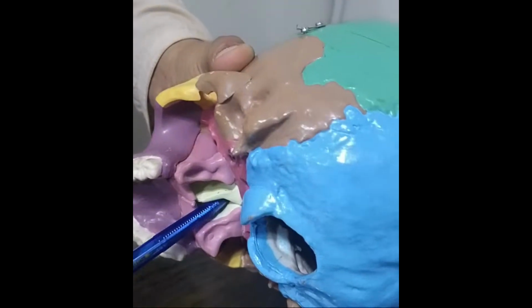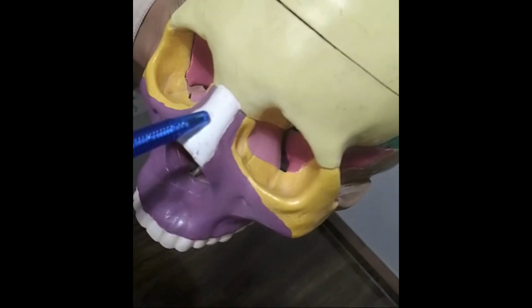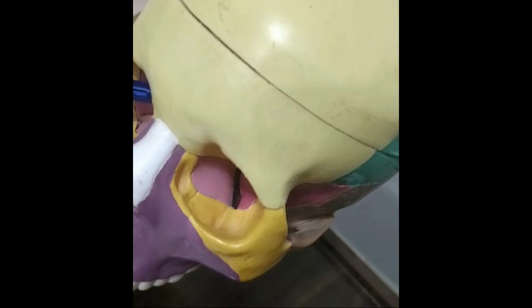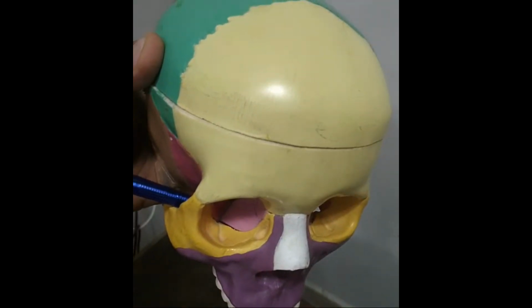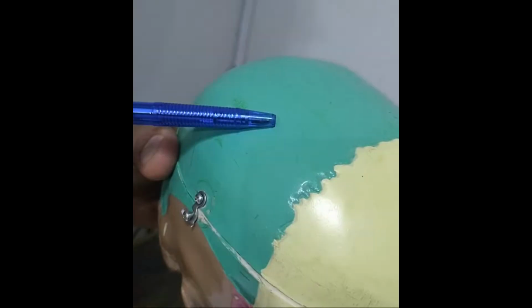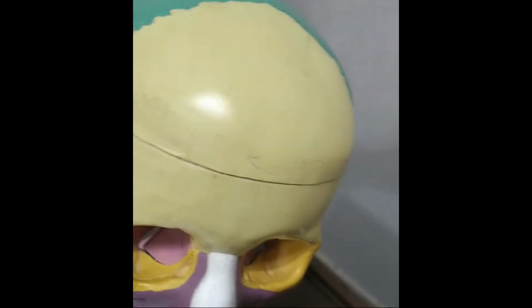The ethmoid bone is towards the midline of the skull, just beneath the nasal bone, between the eye sockets. That is the ethmoid bone and the sphenoid bone, the pink color, then the temporal bone, parietal bone, occipital bone, and frontal bone. This is the demonstration of just the cranial bones.